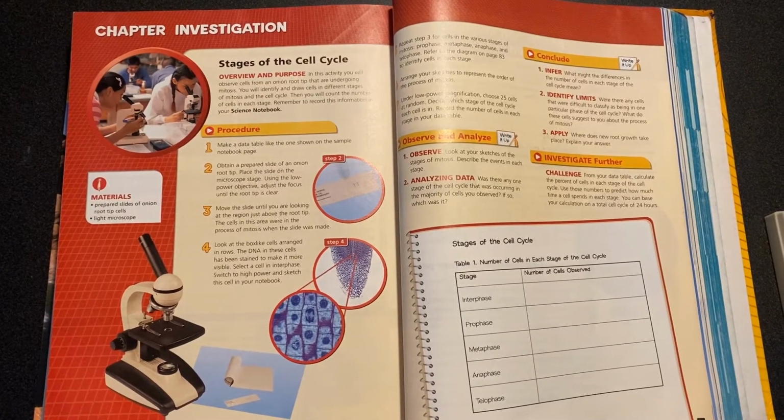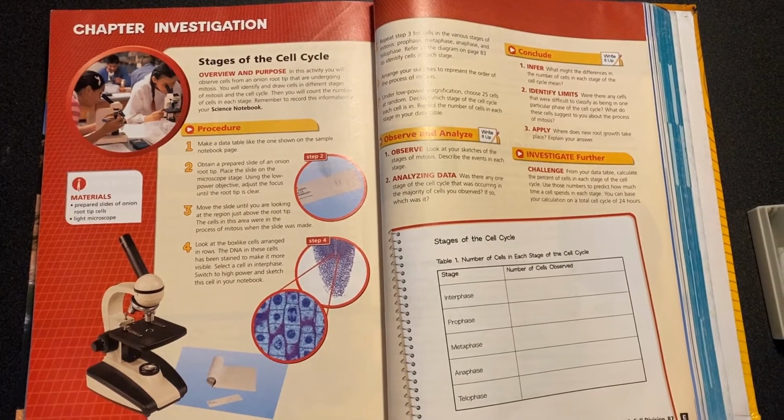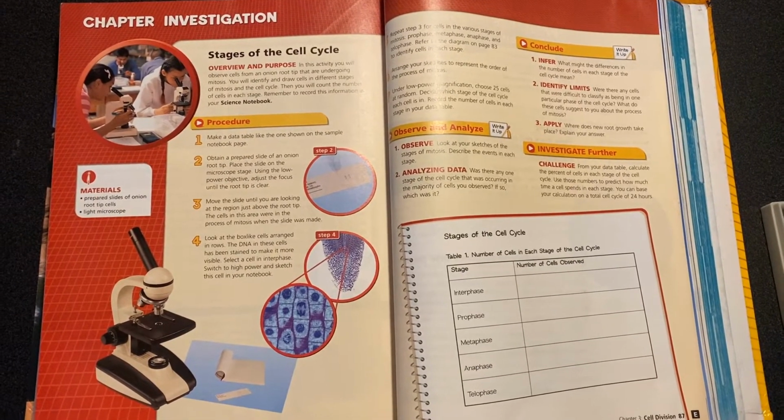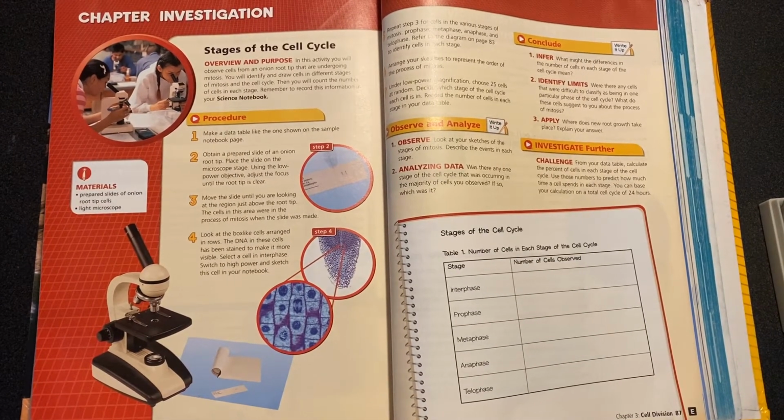All right, so this video is going to be about the chapter investigation for anybody who wants to do that one. I know that most people don't have a microscope and fewer people would have prepared slides of onion root tips doing mitosis. So I'll walk you through this.